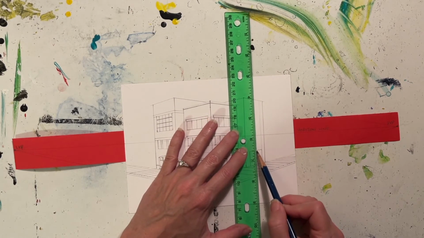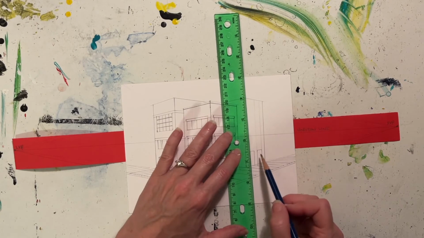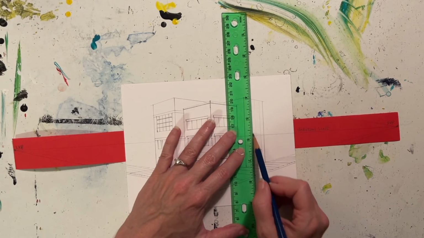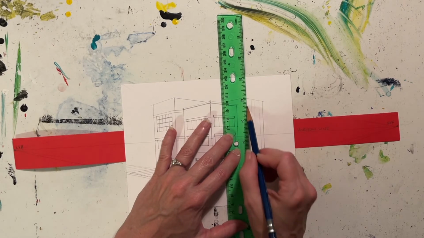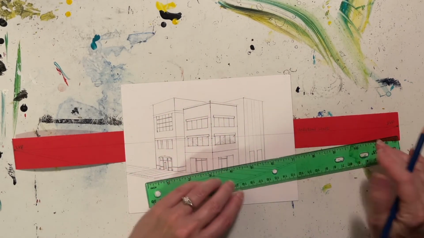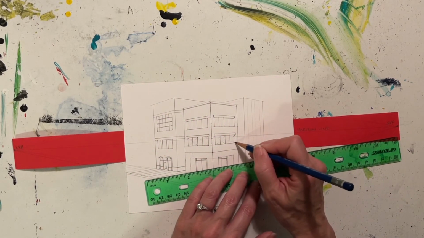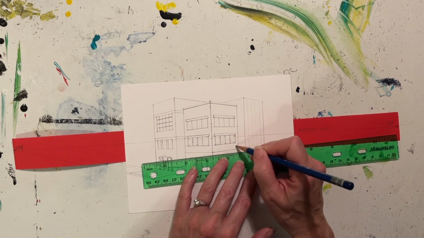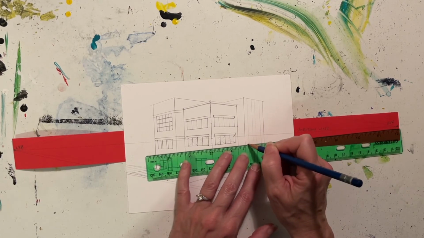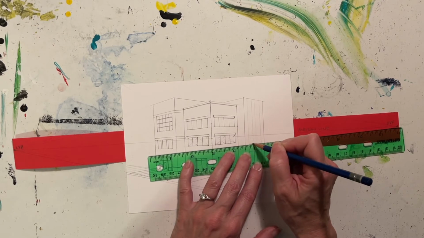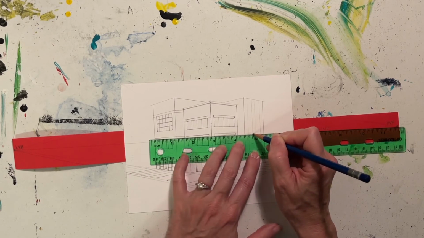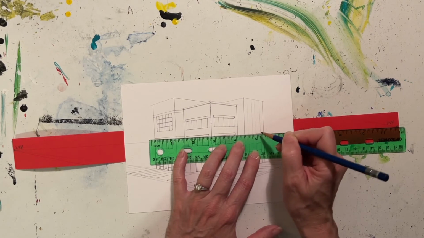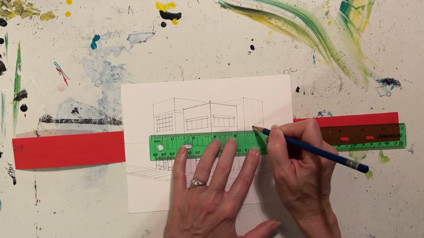I kind of like that idea, right? Maybe this whole building is a little bit more vertical in nature. So we can just subdivide, putting windows wherever it seems like we want to have those windows.